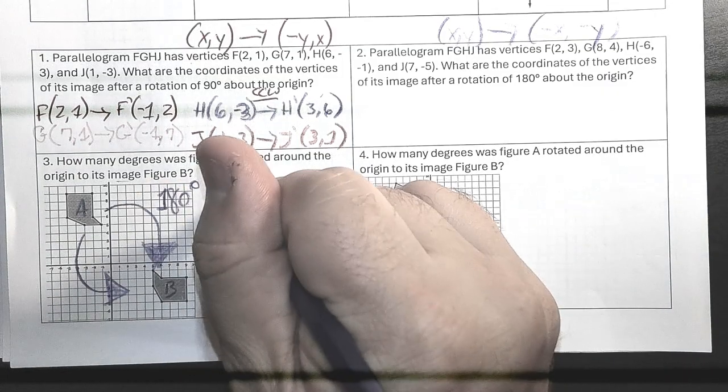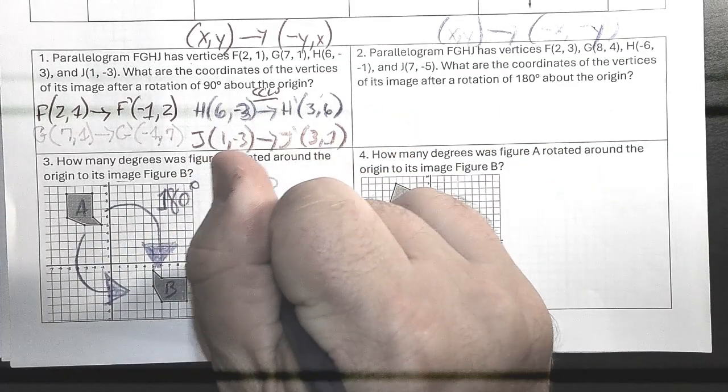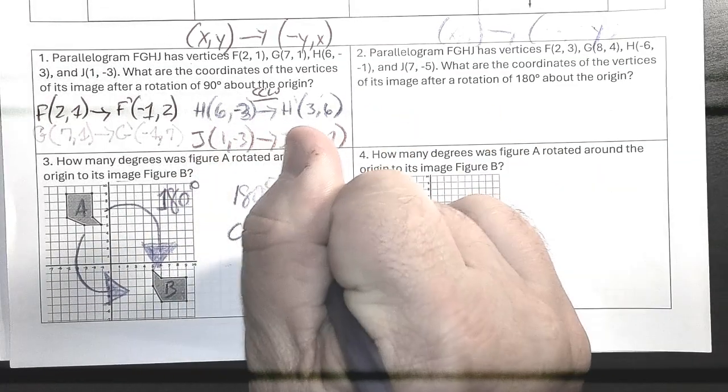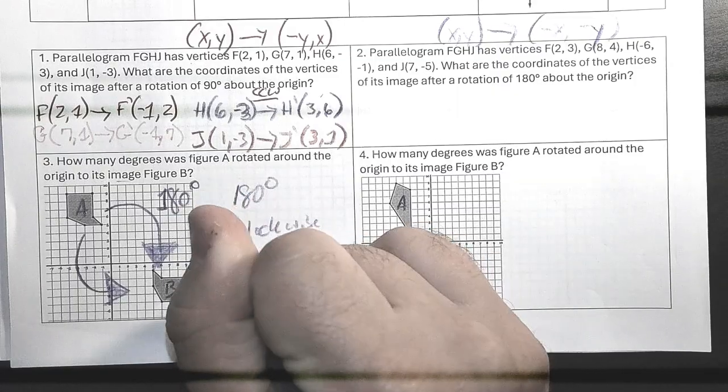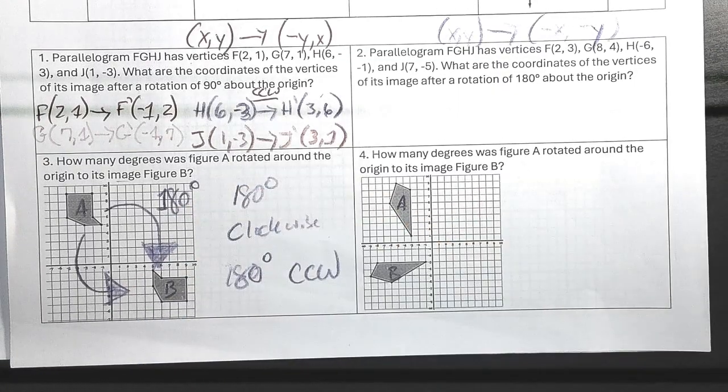All right, so this is 180 degrees. So that's clockwise. And then also 180 degrees counterclockwise, because 180 is halfway either way.